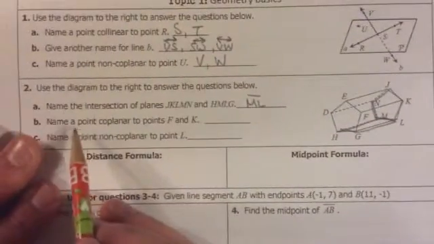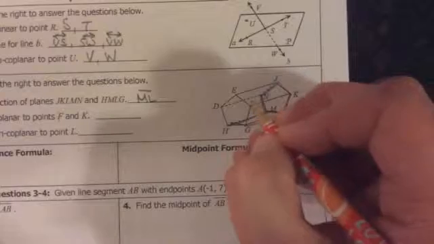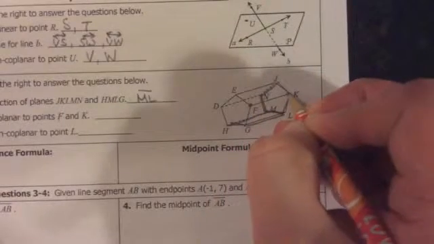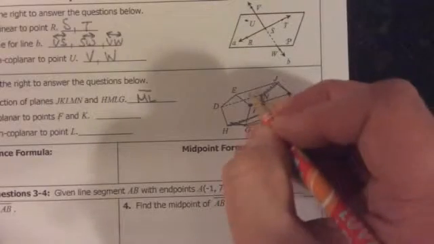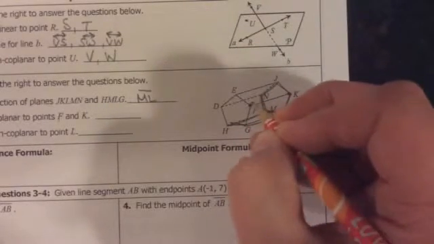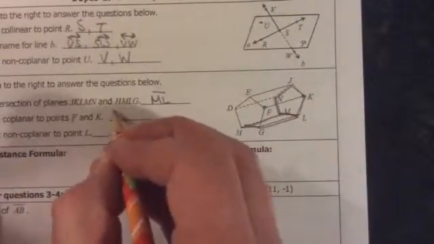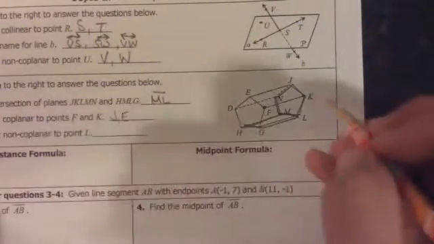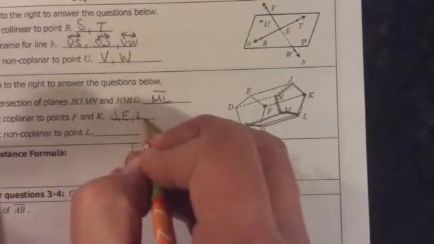They want to know a point that's coplanar to F and K. Well, F and K are right here. You have actually four choices. Now, this line segment right here lies on both this plane up here and this plane down here. So if you're looking at FKJE, you could say J or E are coplanar. If you're looking at FKLG, you could say L and G are coplanar.